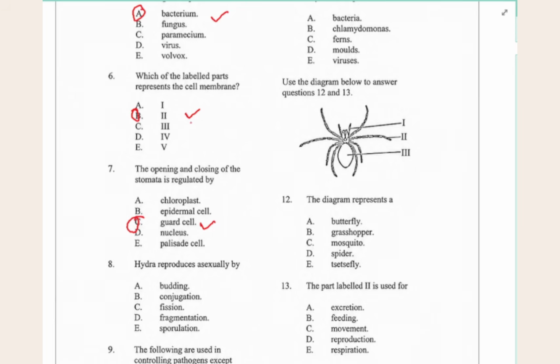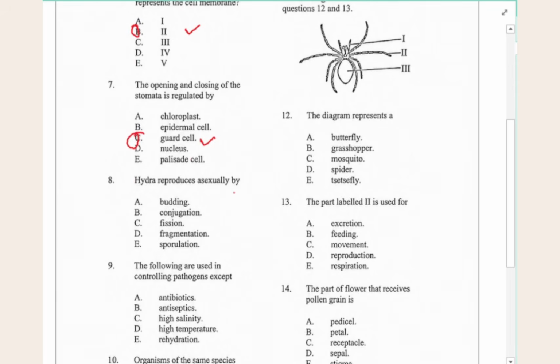So number 8, Hydra reproduces asexually by budding. So take note of that. You have conjugation in paramecium. You also have it in rhizopus. You also have binary fission and fragmentation, but the correct answer there is budding for Hydra.